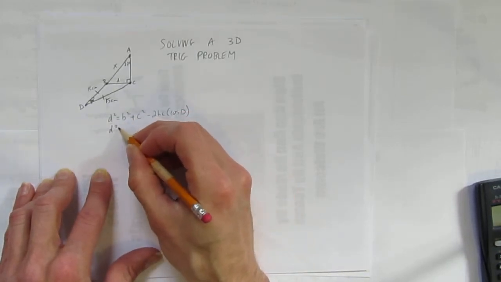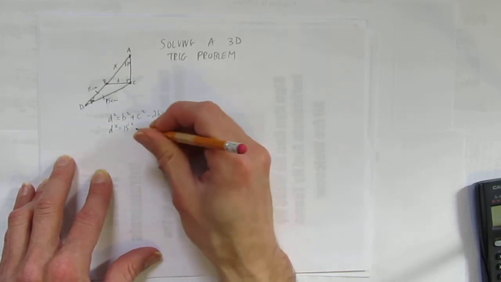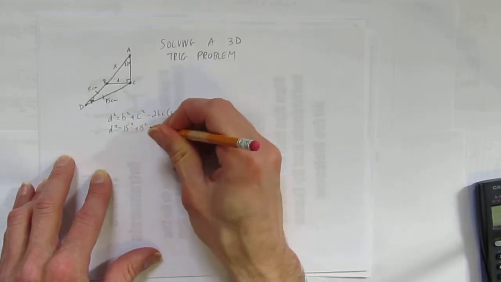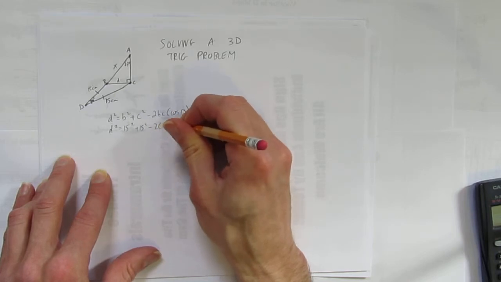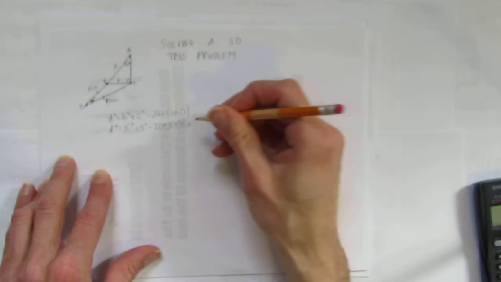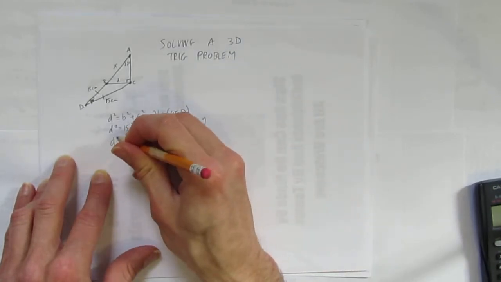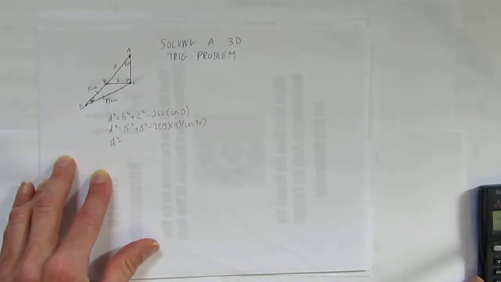So D squared equals, both of these are 15, so that's 15 squared plus 15 squared minus 2 times 15 times 15 cosine of, that's a 70 degree in there. So D squared equals, and we'll start to do some work here.